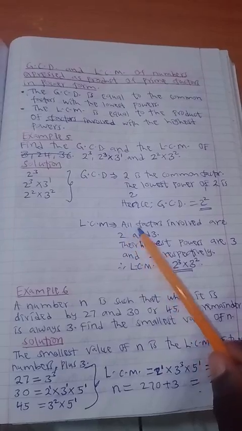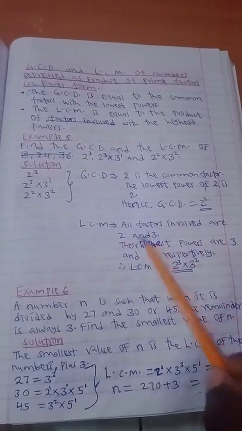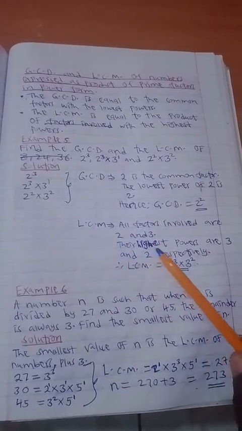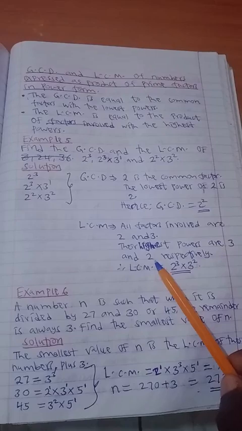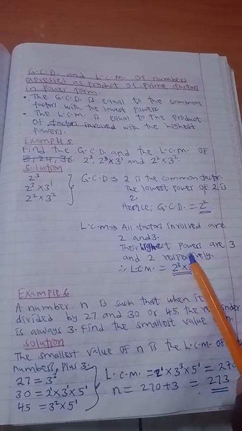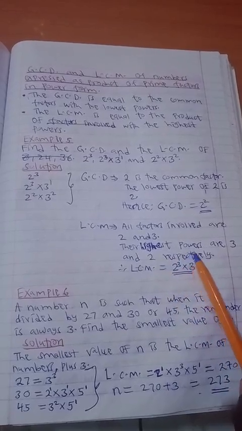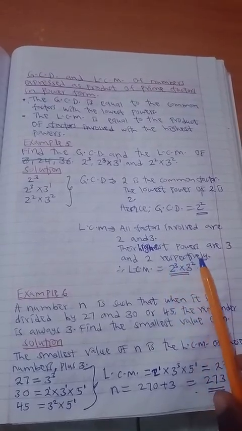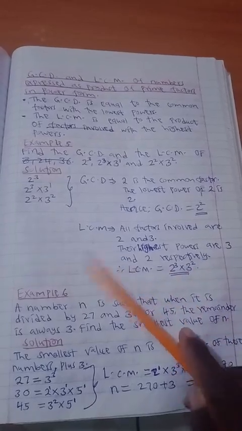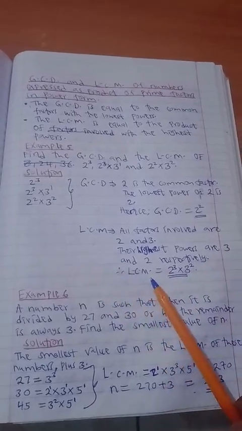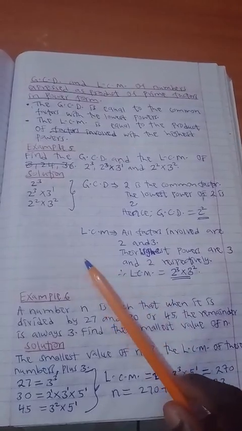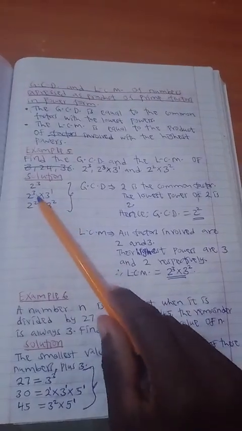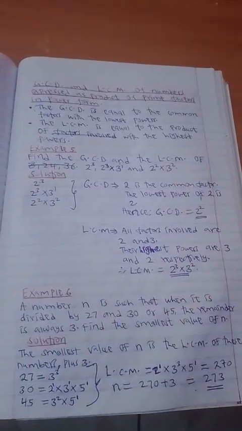For the L.C.M, all factors involved are 2 and 3. When you look at these factors, we have 2 and 3. The highest powers are 3 for 2 and 2 for 3 respectively. Therefore, the LCM will be 2 with the highest power, 2 power 3, times 3 with the highest power, 3 power 2. So we have 2 power 3 times 3 power 2.